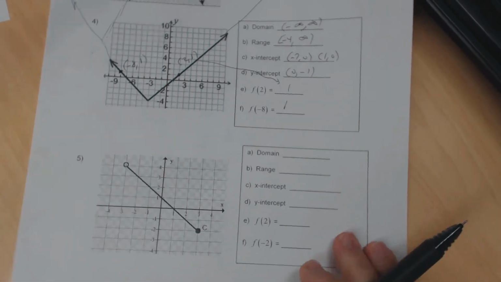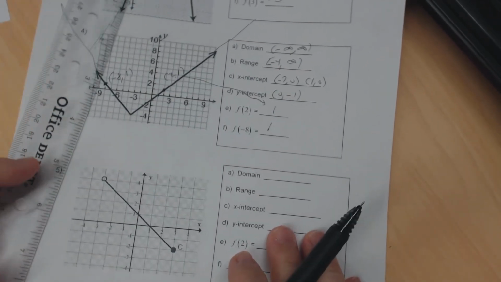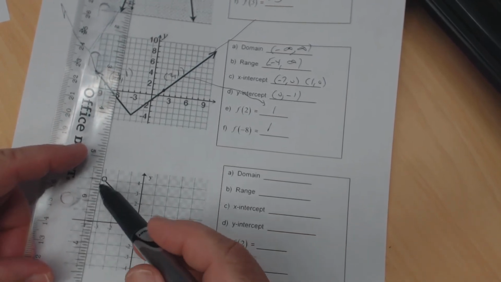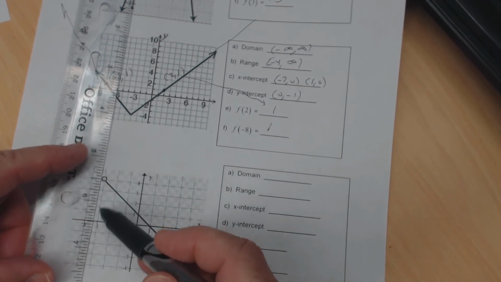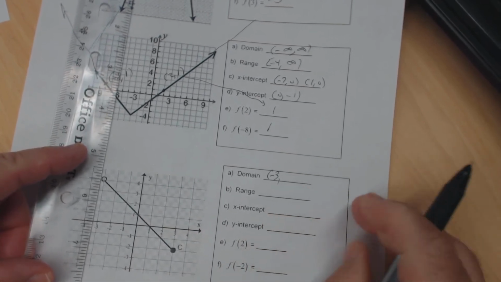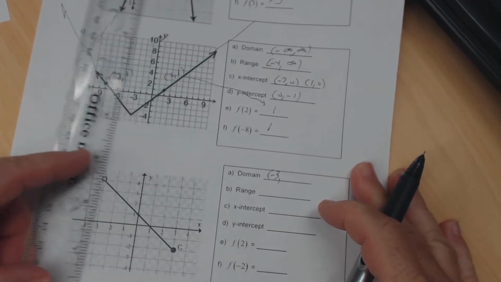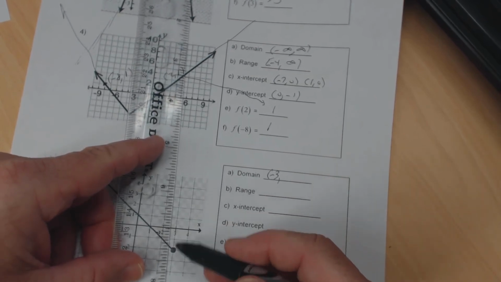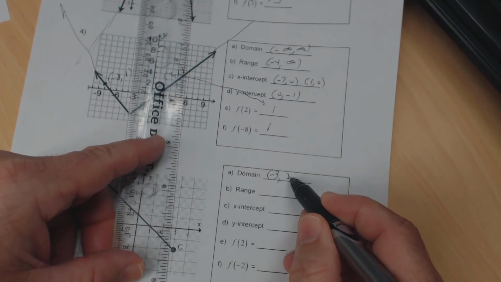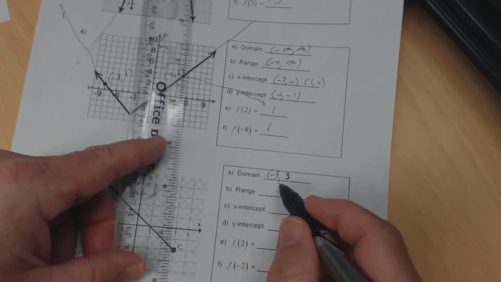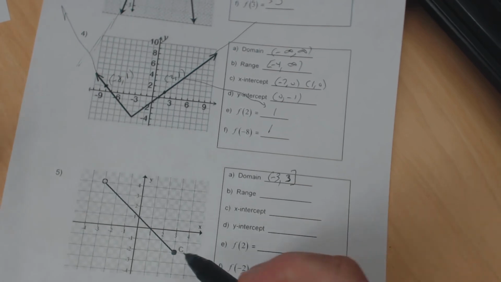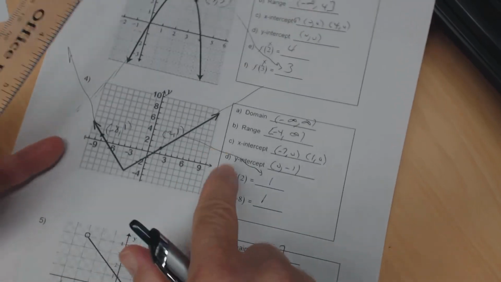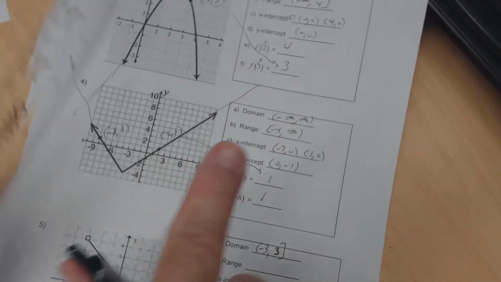Okay, so when I talk about domain, when I go from left to right, I start touching the graph here at negative 3. All right, now since that's an open circle, I'm going to use parentheses. And then I'm going to go all the way, and notice I'm going along the x-axis, and I stop here at this x-coordinate. So that x-coordinate is 3. Now, since that's a closed circle, that's part of my graph, I am going to use a bracket. So open circle, closed circle. Notice there's no infinity here because there are no arrows. If you go back and look at all the ones with the arrows, there was some infinity, negative infinity involved.